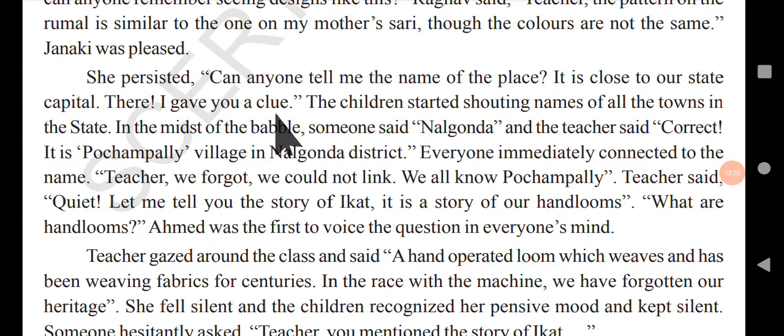So the children started shouting names of all towns in the state. In the midst of the babble, someone said, "Nalgonda," and the teacher said, "Correct. It is Pochampalli village in Nalgonda district." Everyone immediately connected to the name. "Teacher, we forgot, we could not link. We all know Pochampalli."